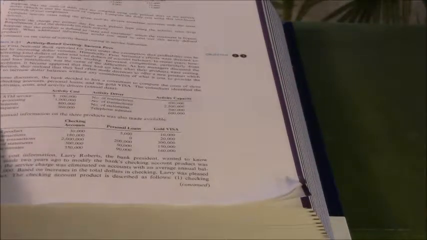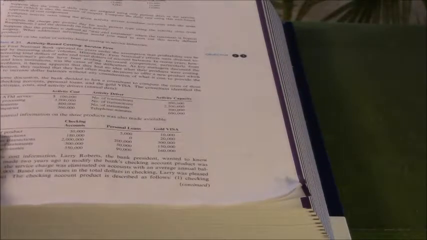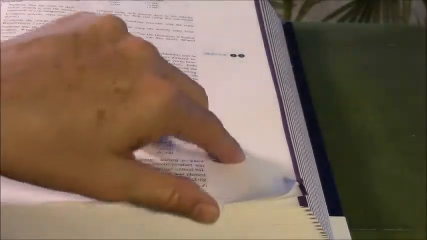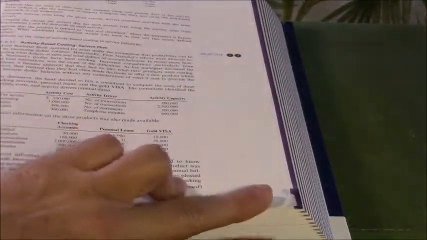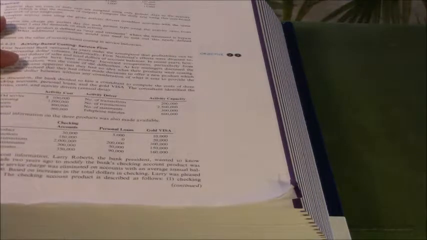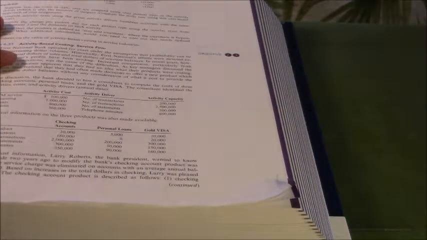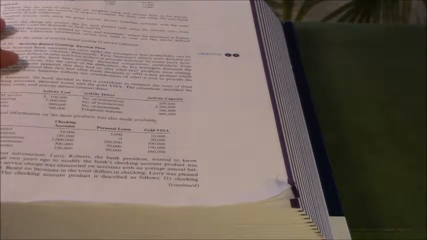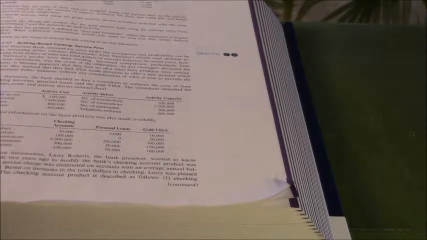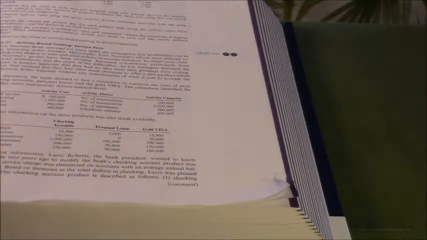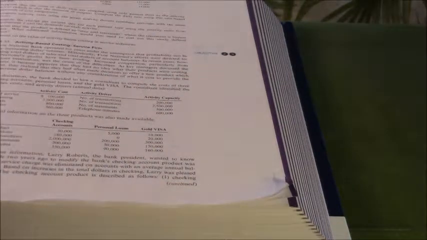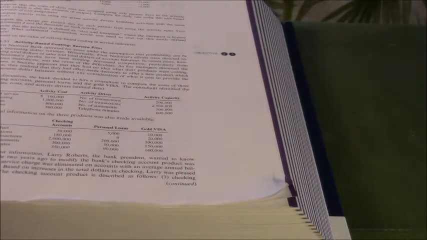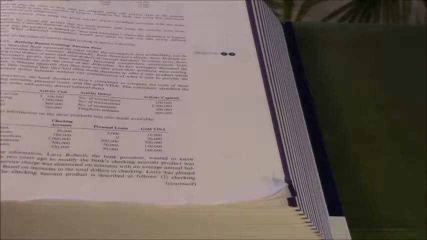We are back. We are finishing up problem 4.31 from page 193 and 194, and we are figuring out some costs of some banking services. In the first part of the video, we took our activities, took our costs, and divided them by the capacity and found out the driver rates for ATM services, computer processing, issuing statements, and customer inquiries.